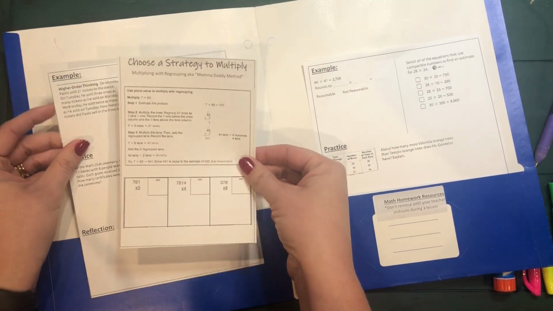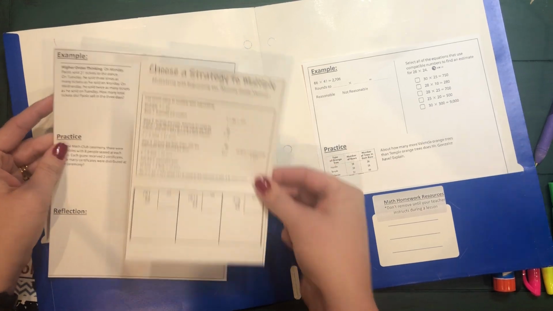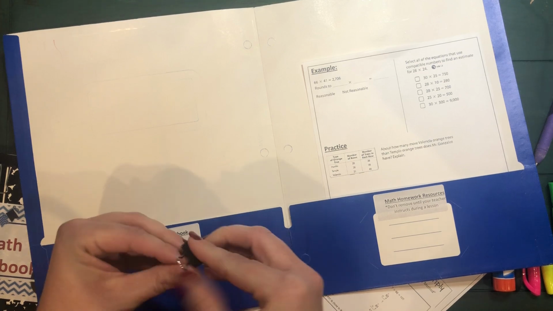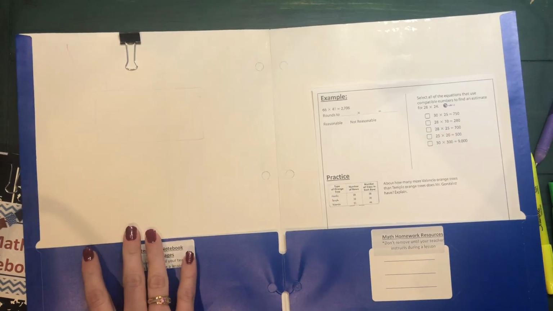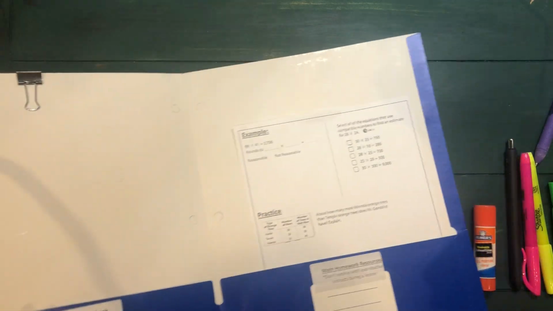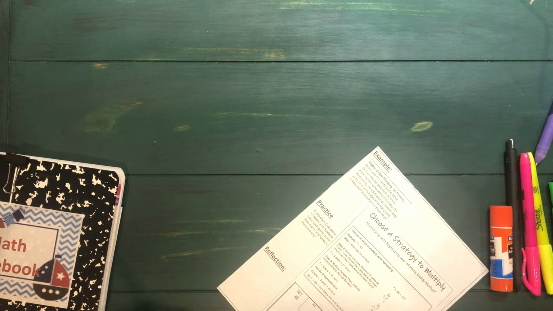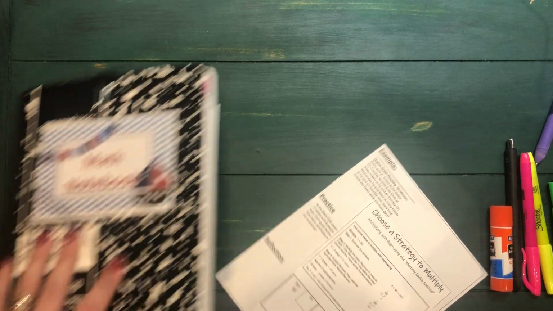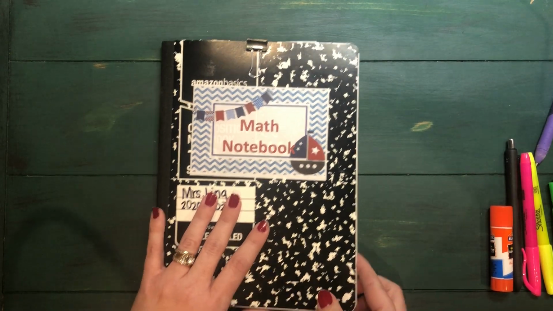Go ahead and open up that folder, and on the left side, take off the last two sheets. The lesson today is called Choose a Strategy to Multiply, and the practice page. Then place your clip back on your folder so you can clip the new teach pages that you're going to receive in the resource pickup tomorrow. Then close that and make sure it stays in your anchor binder and place it back in your basket. Then go ahead back to your notebook.